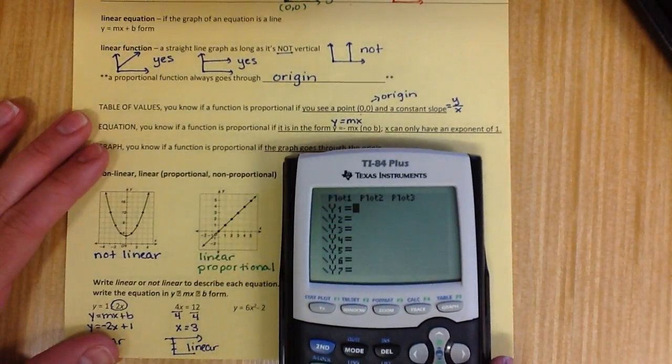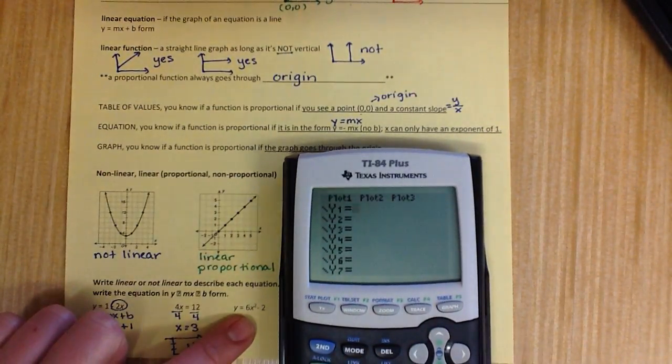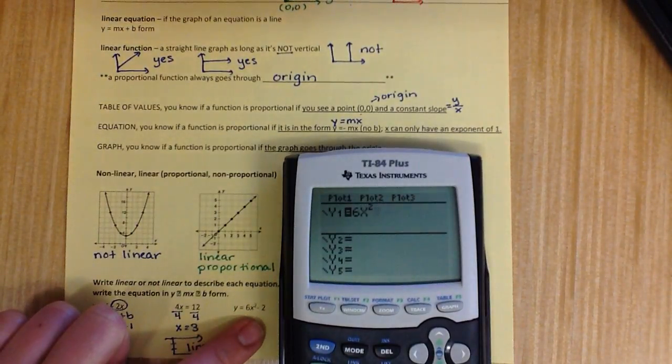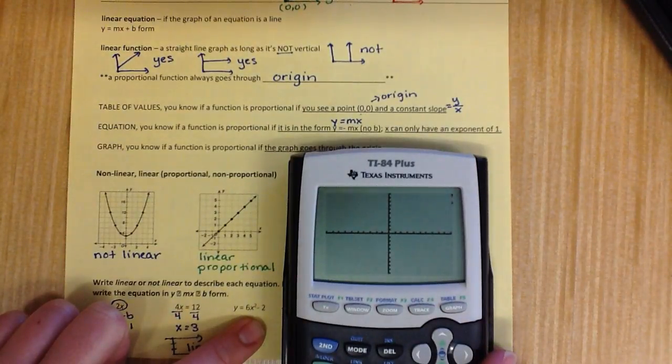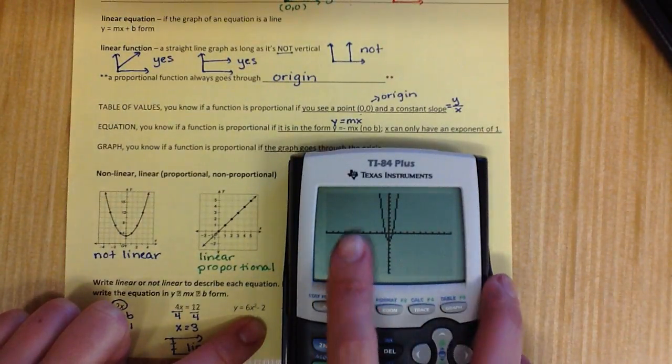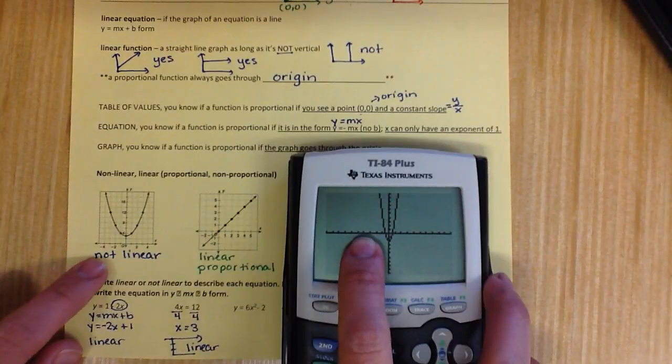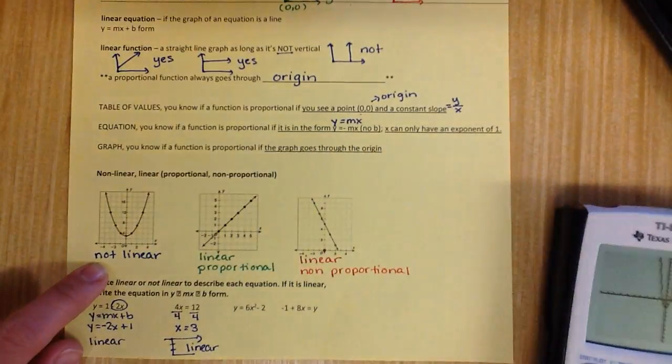Okay, now let's go ahead and do this one because this one does have a little exponent there. So we might not be sure. So type it in just like you see it. 6x squared minus 2. And then you're going to hit graph. And that is not a straight line. That looks just like this one. So that is not linear.